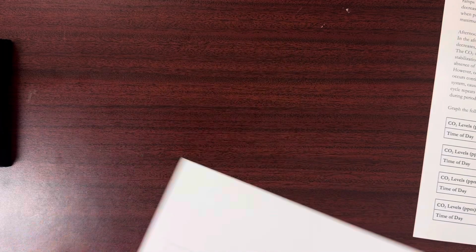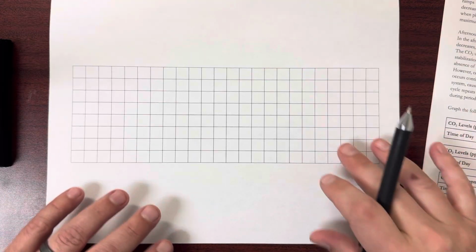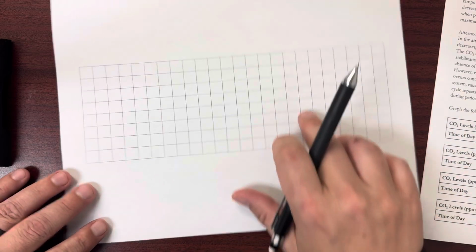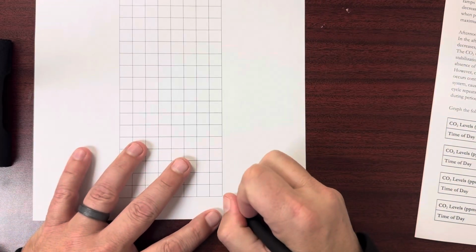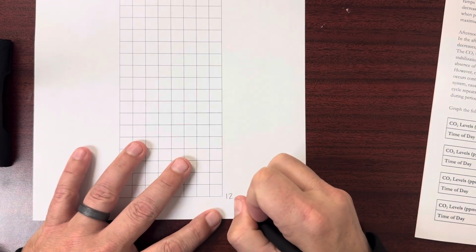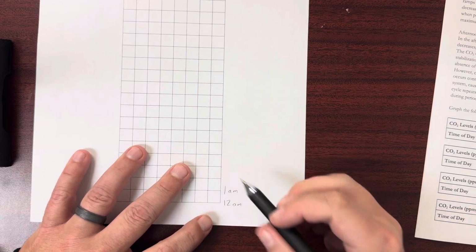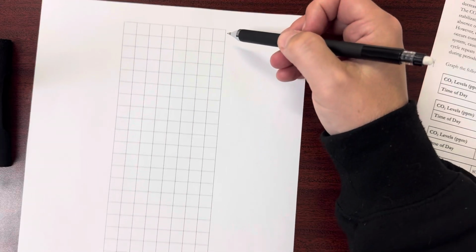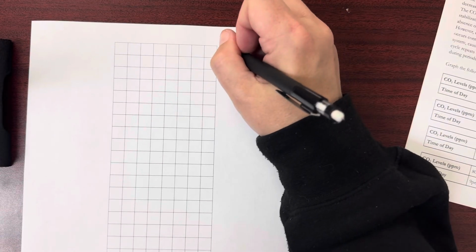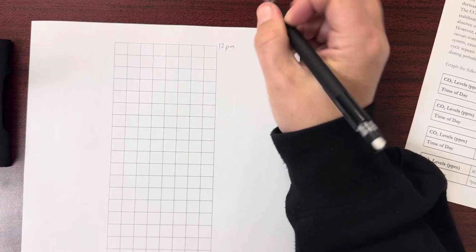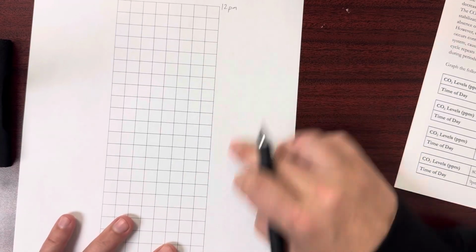So the way that we're doing this, we've got our blank graph here, and along the bottom, we want to do the time of day. 12 a.m. is the first line, and then 1 a.m. And you'll go all the way down to the end, which is 12 p.m. All right, so this is the time of day.